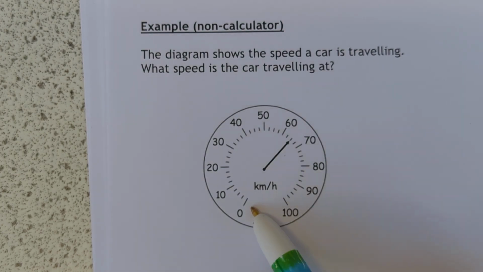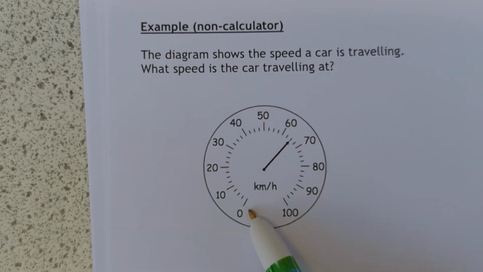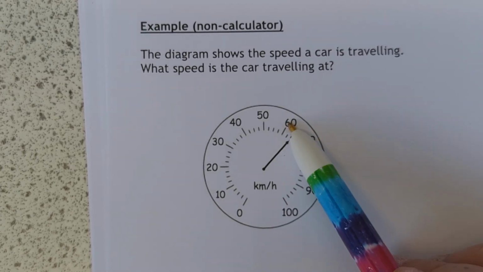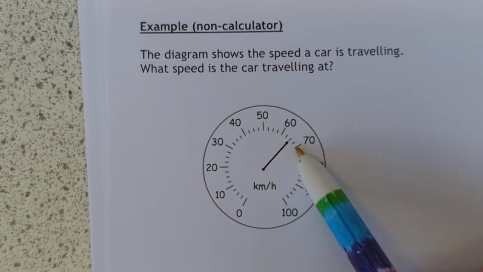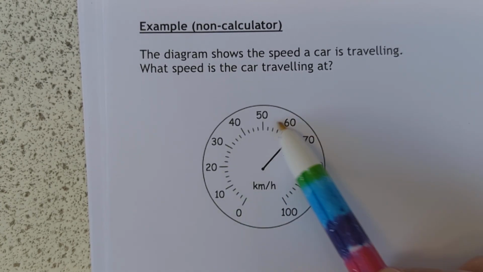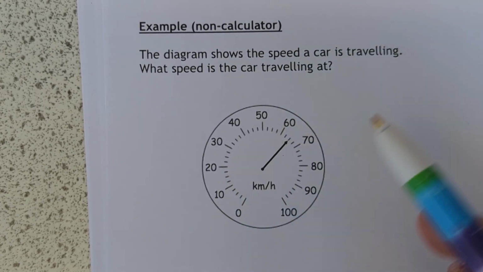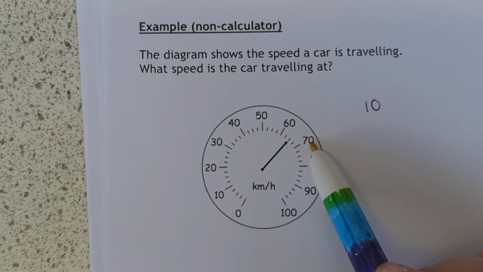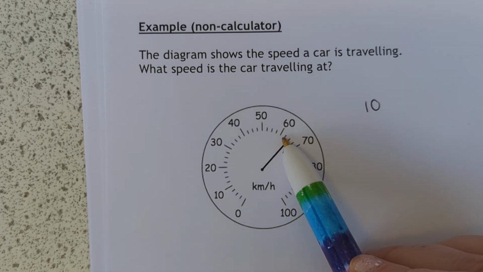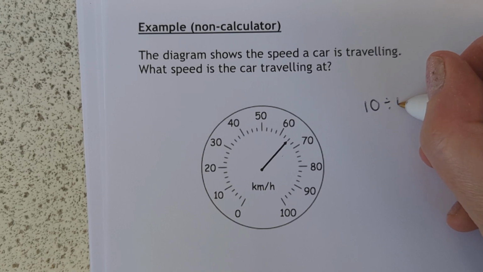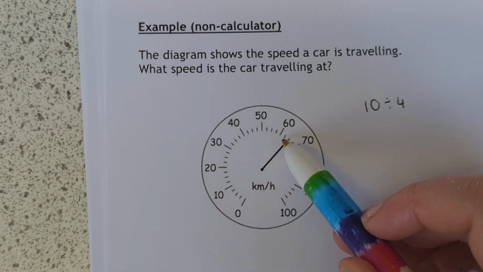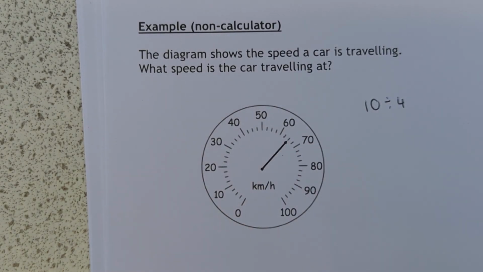Now, you could say my range is 100 because it starts at 0 and ends at 100. But if my pointer is between the 60 and the 70, I just really need to be focusing in on this. I don't need to be focusing on the whole thing. So I could just say my range is 10, starting at 60 and going to 70. And I'm working out how many sections there are. So there's 1, 2, 3, 4 sections. Remember, I am not interested in how many lines there are. There's 3 lines. I'm focusing on how many sections there are, which is 4.